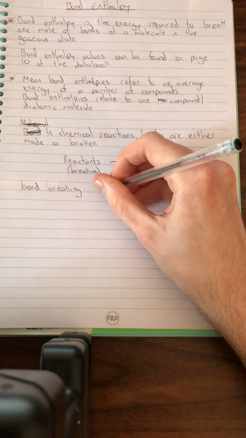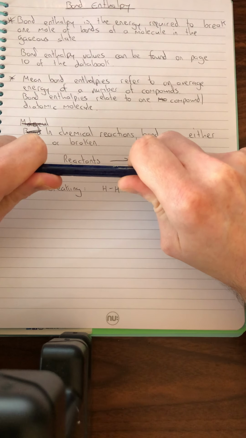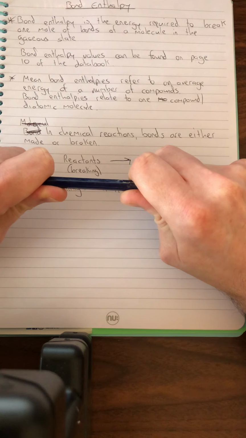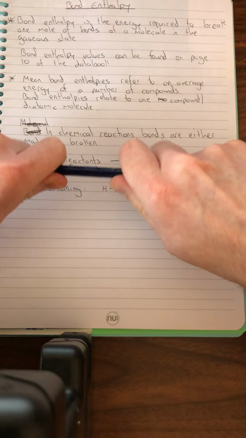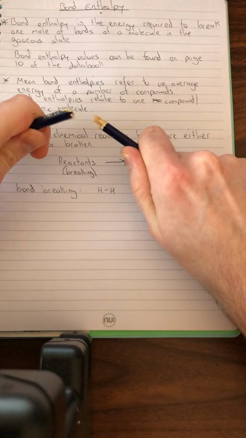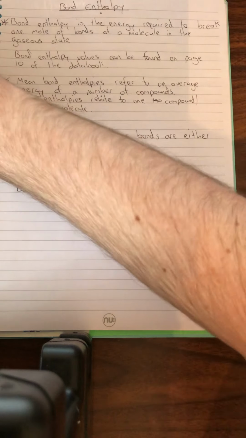We've got an H atom on the right and an H atom on the left. If we want to break this bond, what do I need to do? If I just hold this pencil like this, will the bond ever break? No. What I need to do is put energy into that bond to break it. So I'm putting energy into it.